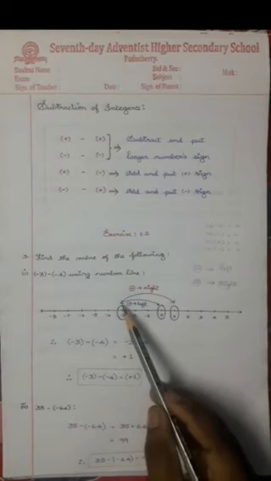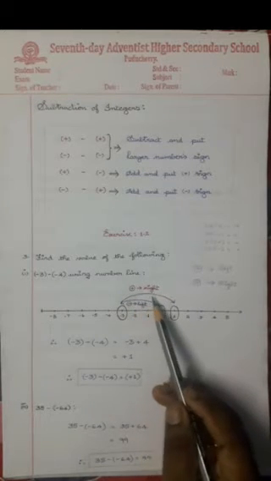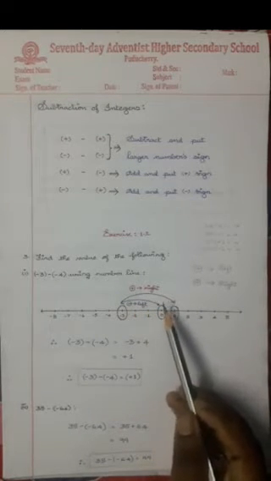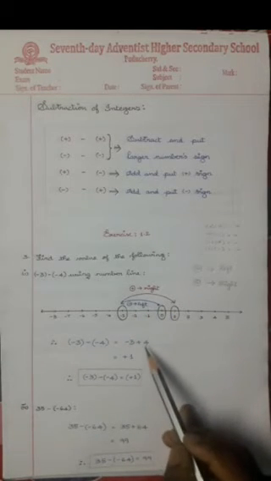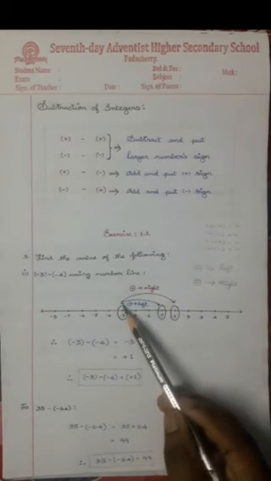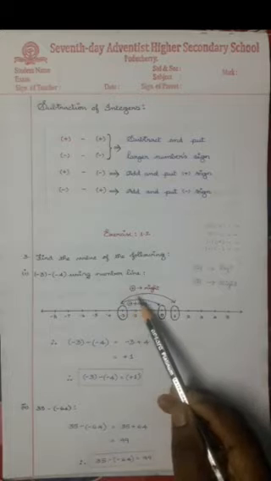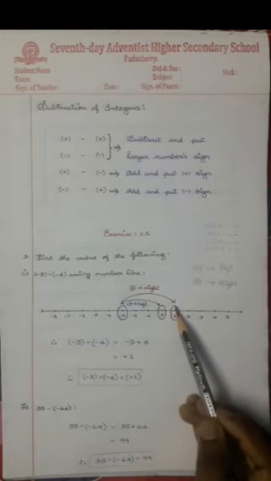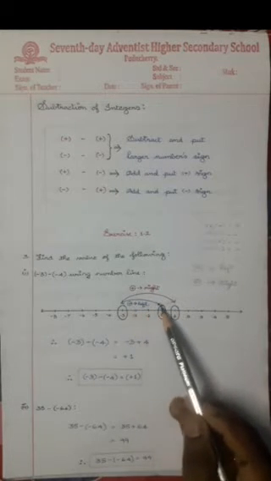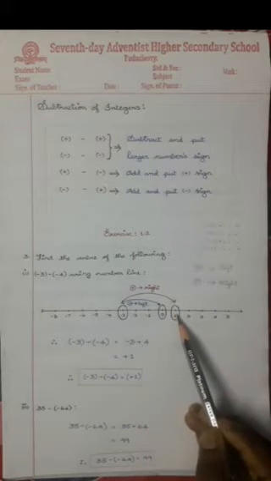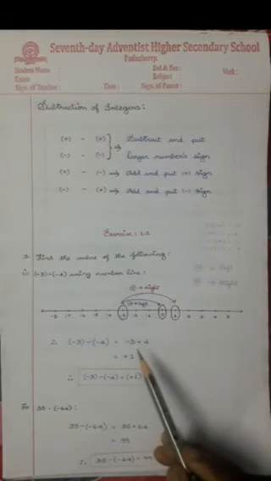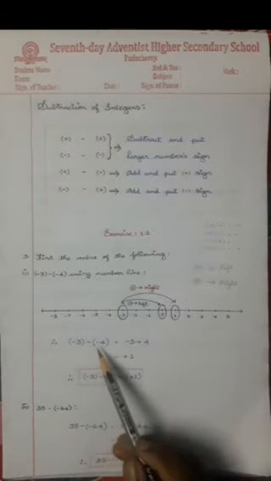Now, plus represents moving to the right-hand side of minus 3. When you have to go to the right-hand side of minus 3, it says that 4 times we have to move. So from minus 3 we are going 4 steps to the right-hand side. When you move the first step, second step, third step and fourth step, it stops at 1. Therefore the answer for minus 3 minus 4 is plus 1.